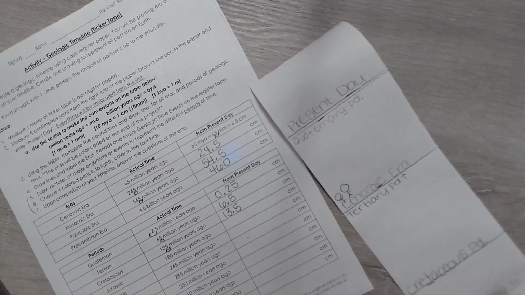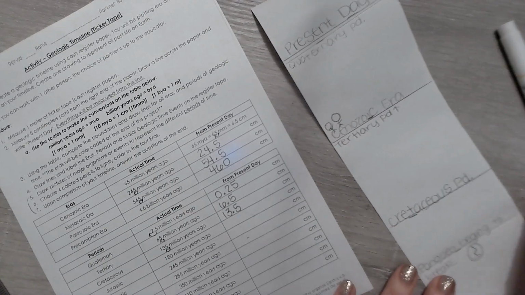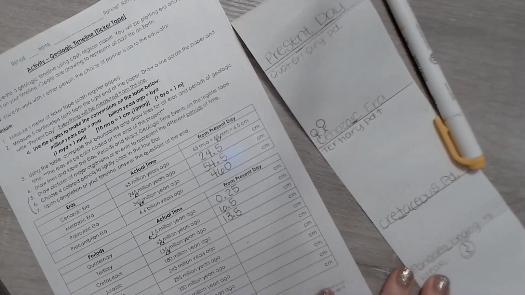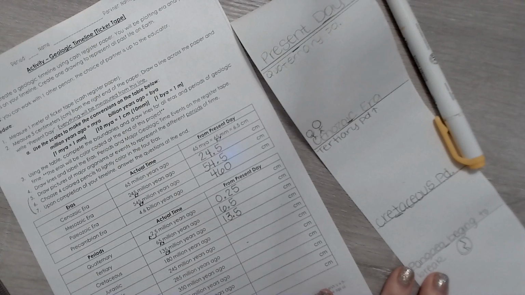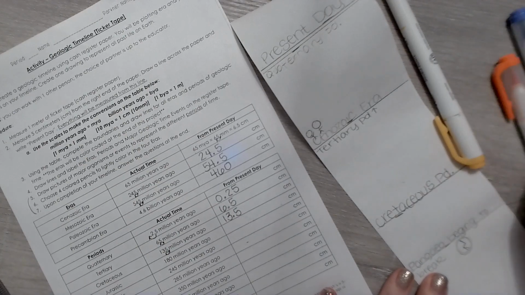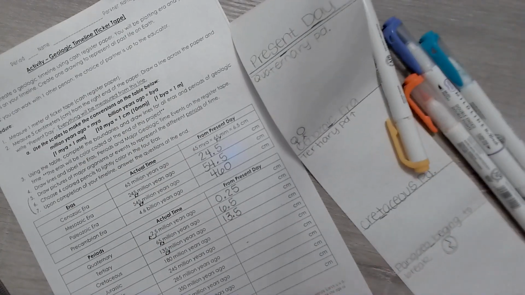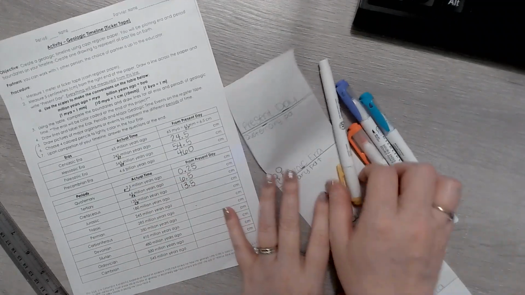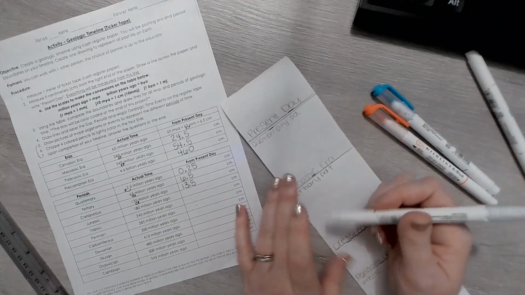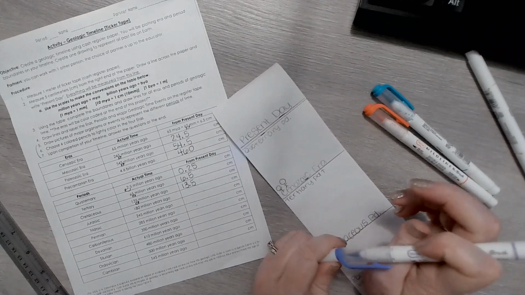Okay, I'm going to take 4 different highlighters. These are my 4 highlighters. And I'm going to draw in my boundary lines.